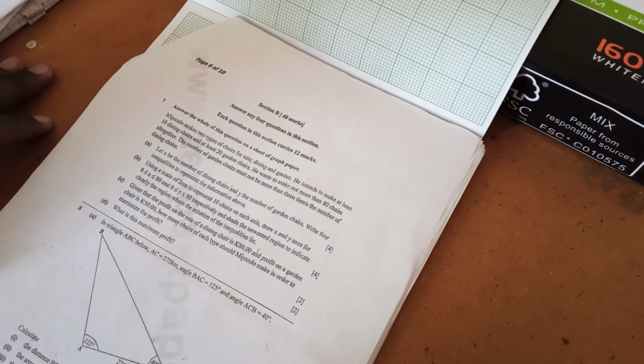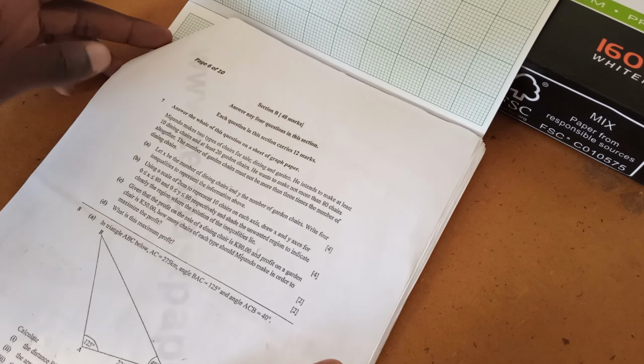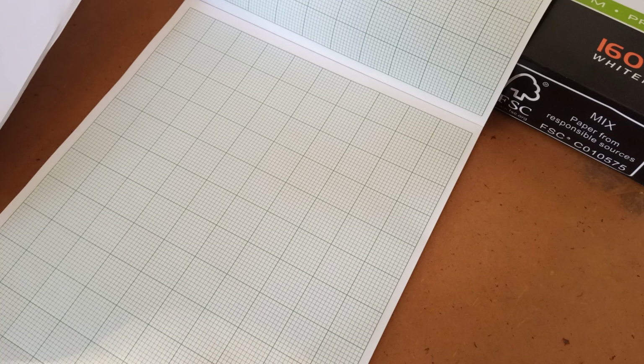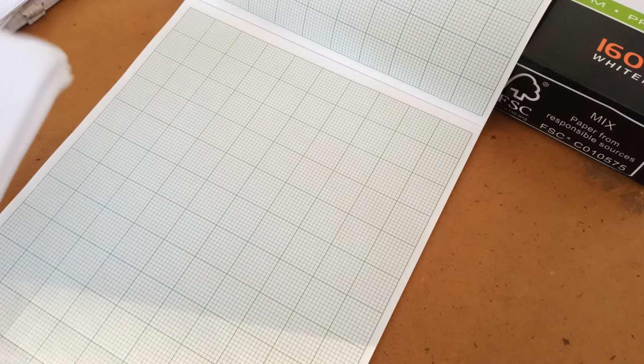So today we are looking at a topic in paper 2, that is linear programming. We are looking at the 2019 exam past paper. This question is always answered on a graph paper. Everything is done on a graph paper. So in an exam, they give you a graph paper where you answer this question.